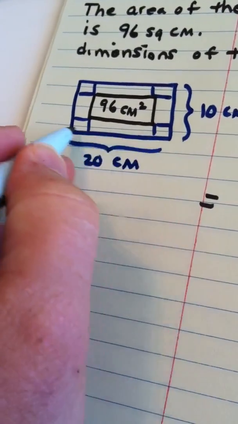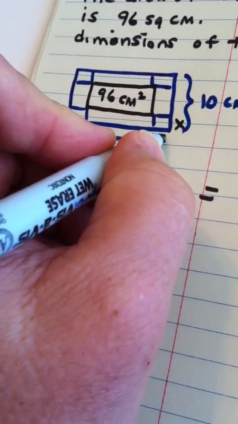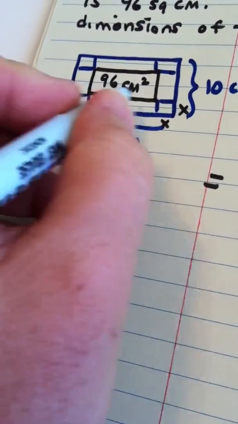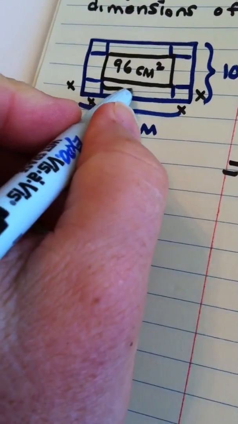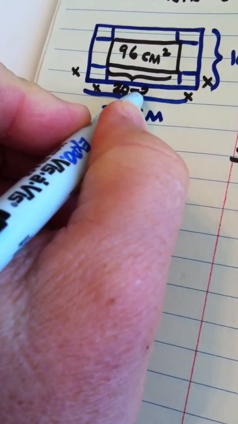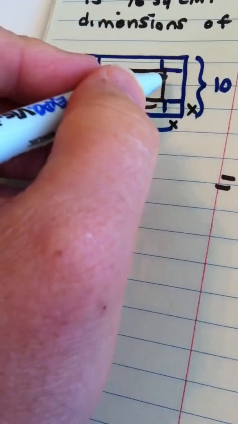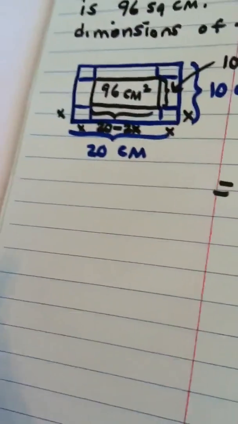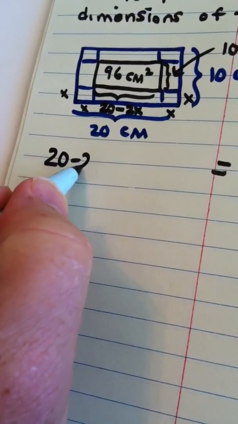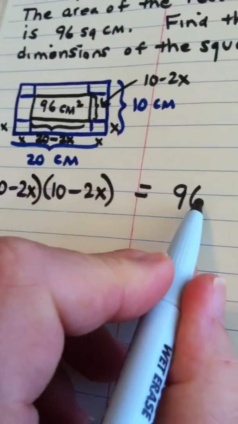Well, the length of the entire piece of tin to start with was 20 centimeters. But notice that I cut away x and I cut away x. So I've cut away x 2 times. So that means the length of the bottom of the box would be 20 minus 2x. And likewise, when I went this way, the width of the bottom of the box would no longer be 10. It would be 10 minus 2x. So we end up getting 20 minus 2x times 10 minus 2x equals 96.